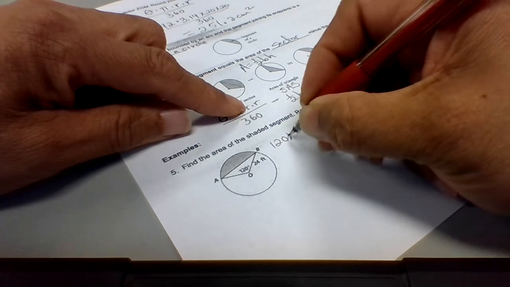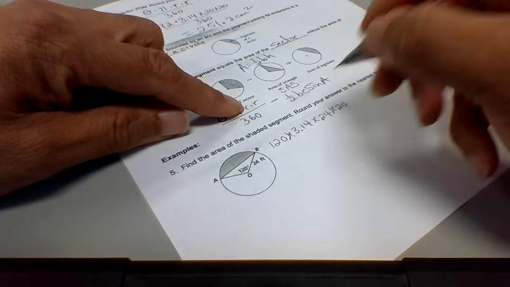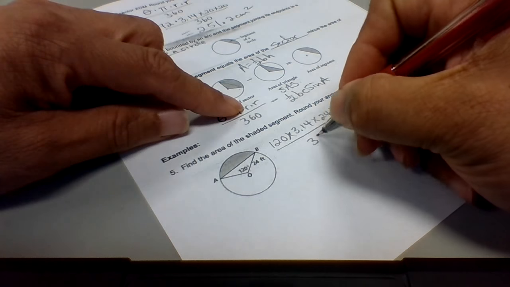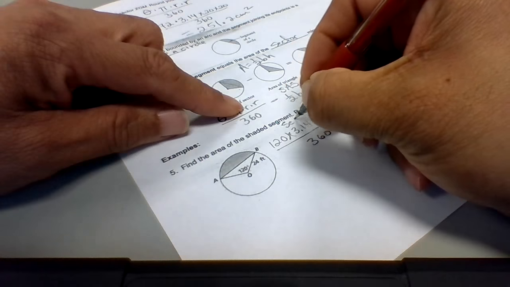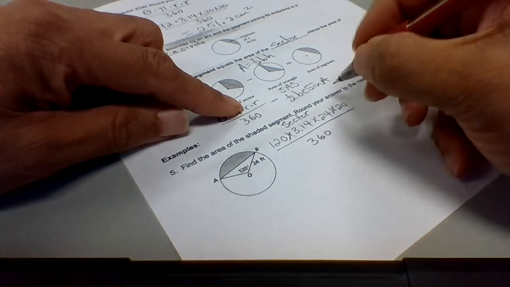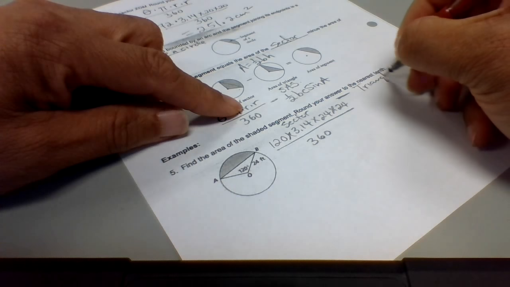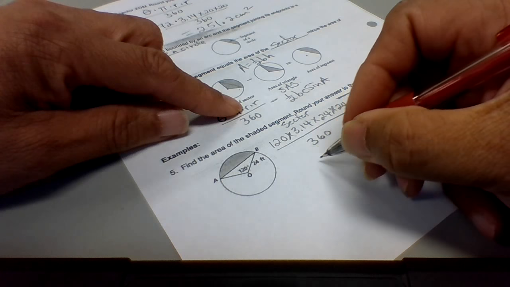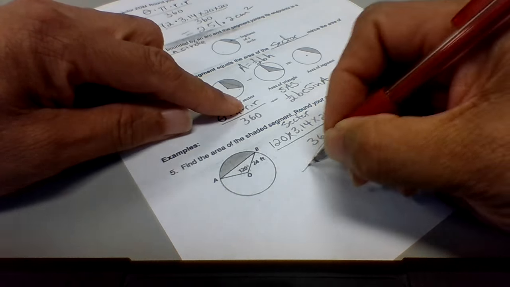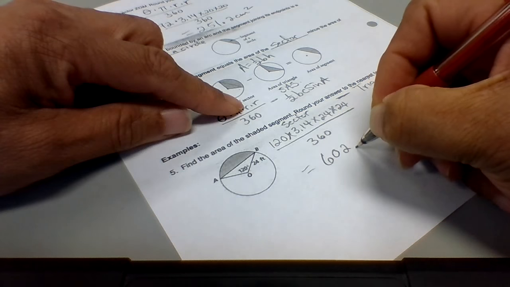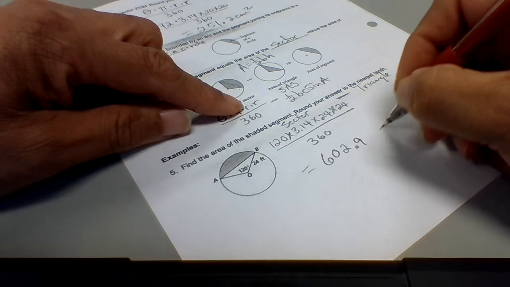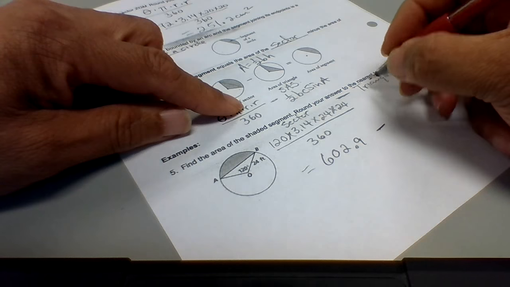I don't know whether to put the dots or put the times, right? All divided by 360. So this is my sector. I'm figuring out my sector right now. And then I'll subtract my triangle. All right, so this answer is going to be 602.9. And now I'm going to subtract my triangle.